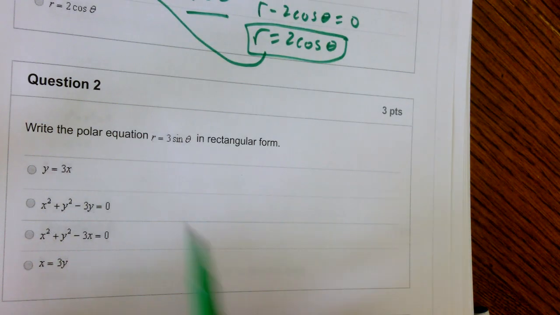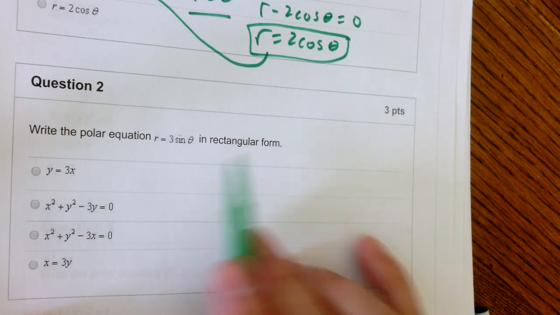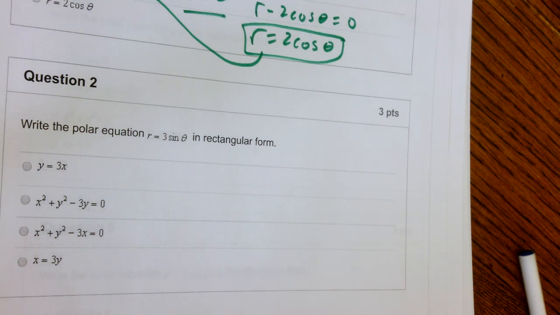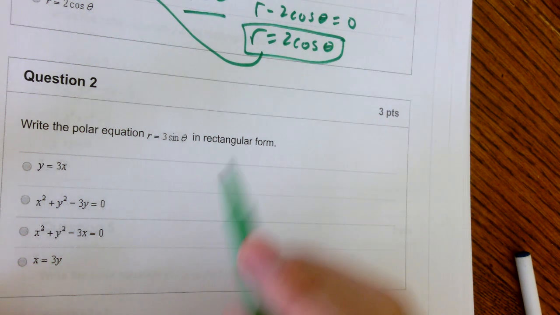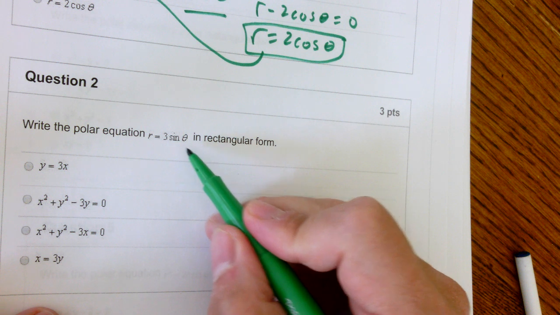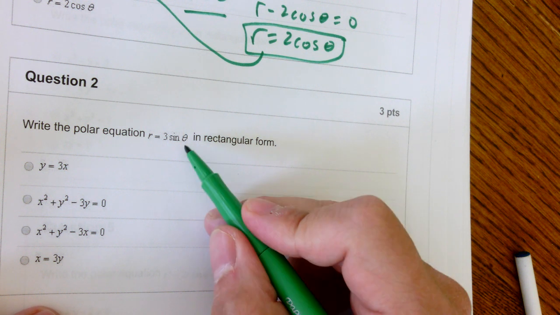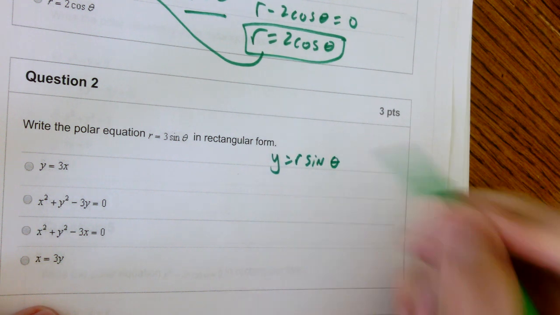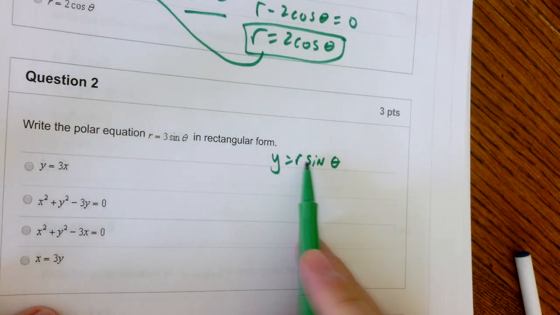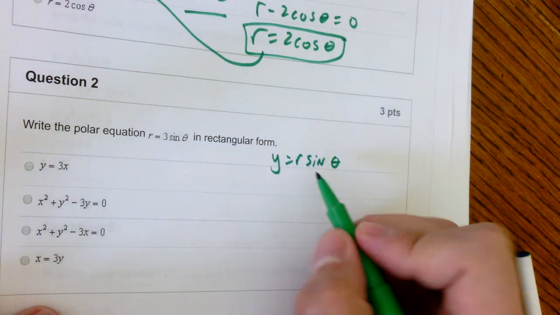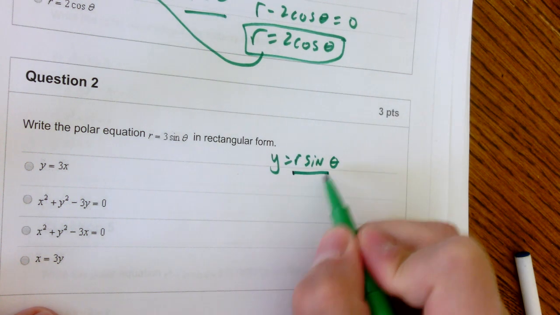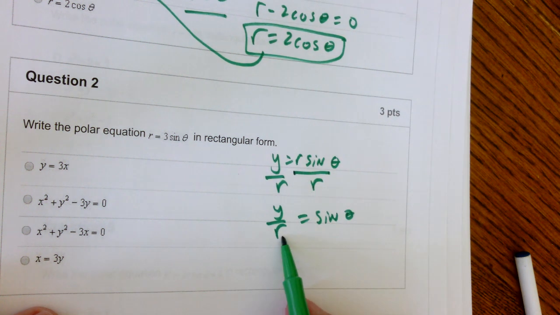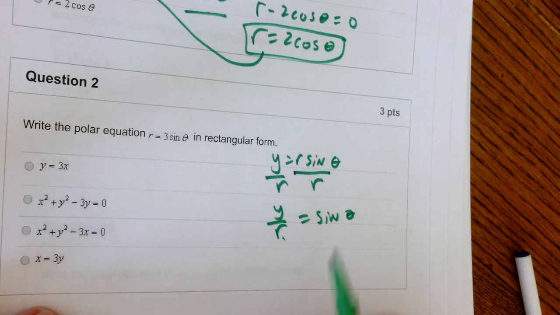The next example, write the equation in rectangular form from polar. Okay, this one's a little trickier because we don't have r sine theta here to convert. So what we're going to have to do is we should know y equals r sine theta. So we're going to solve for sine so we can substitute and get rid of the sine here and put it in rectangular coordinates. So I'm going to solve for sine, divide by r, so y over r equals sine theta. I'm going to substitute that in so we can convert this.